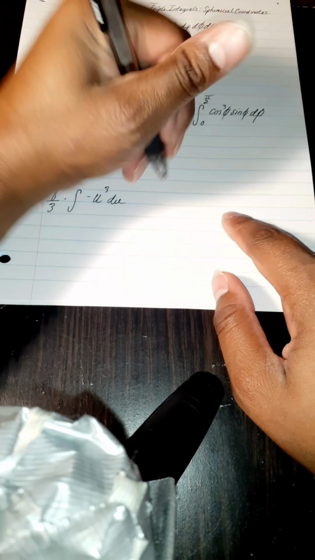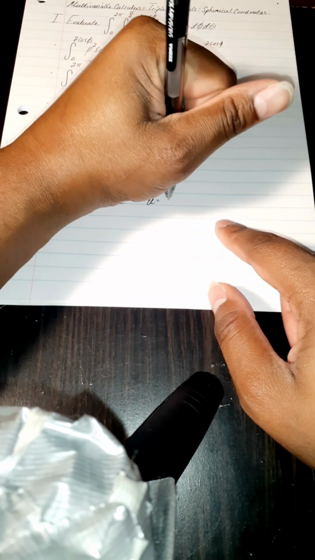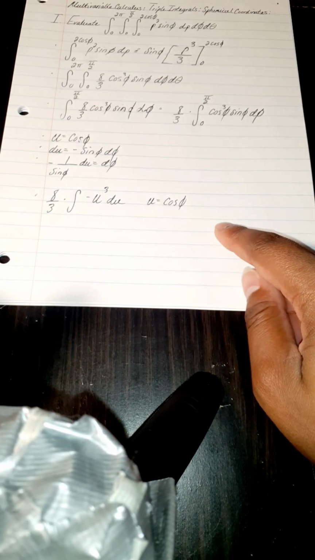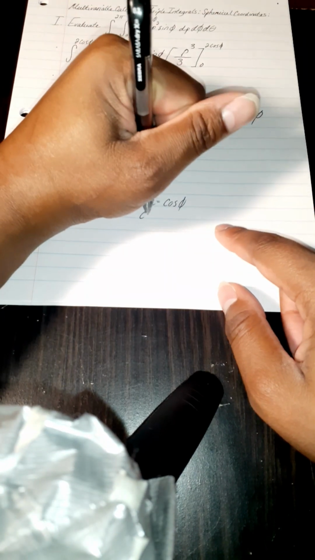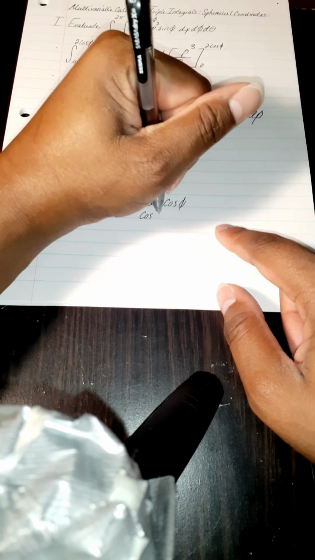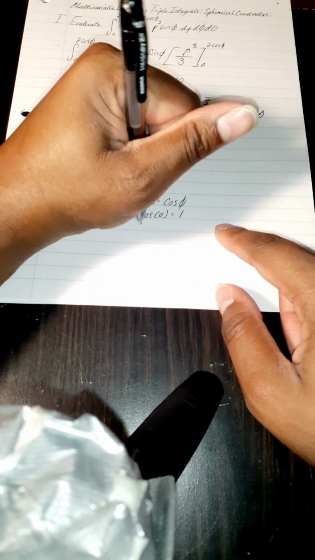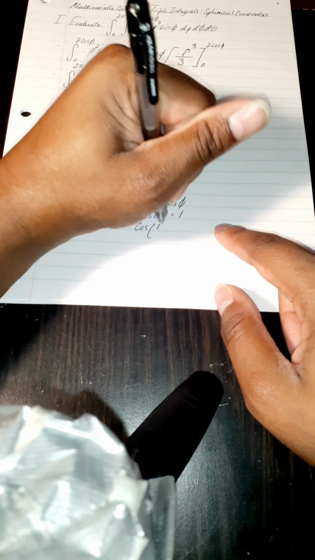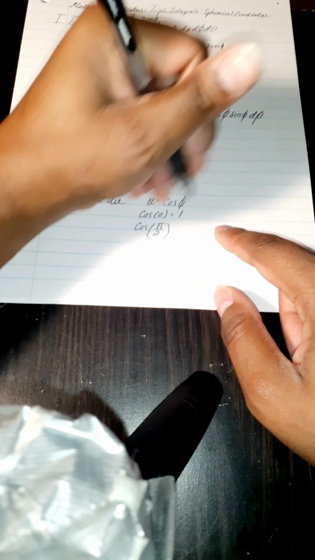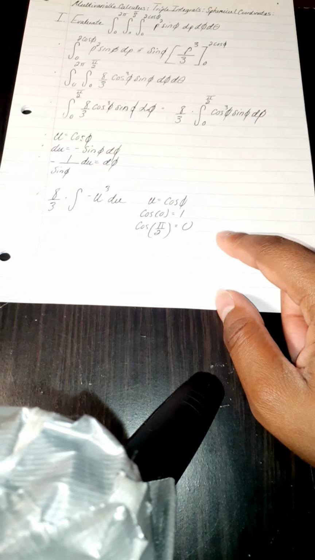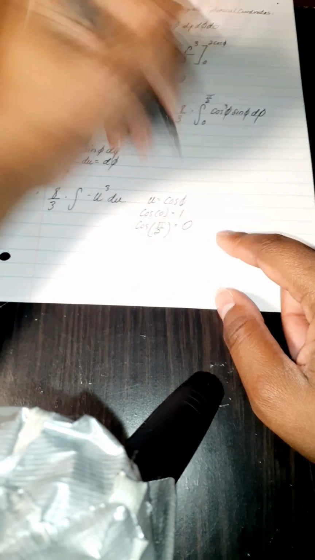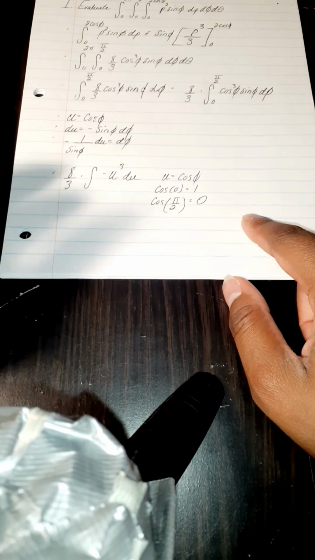So let's change the limits. u here was cosine phi, so we'll stick in a 0 and a pi over 2. Cosine of 0 is 1, and cosine of pi over 2 is 0.